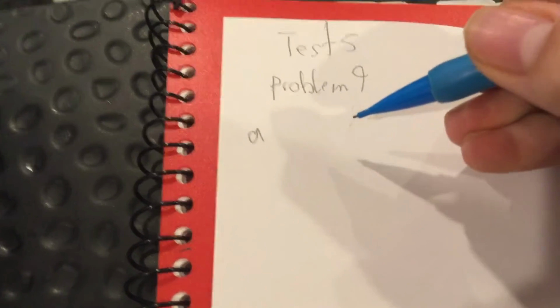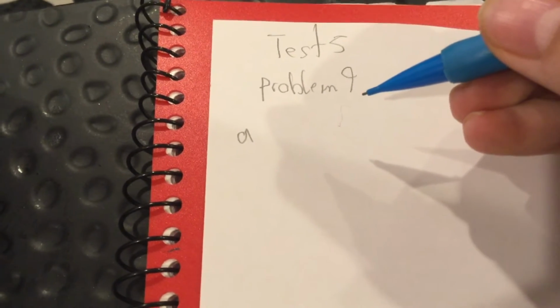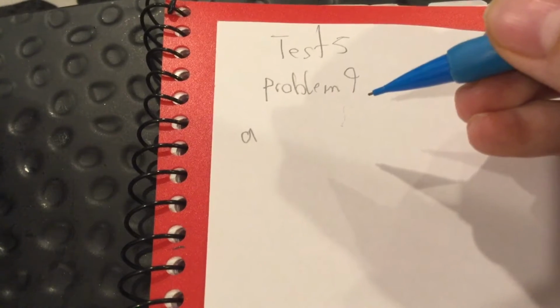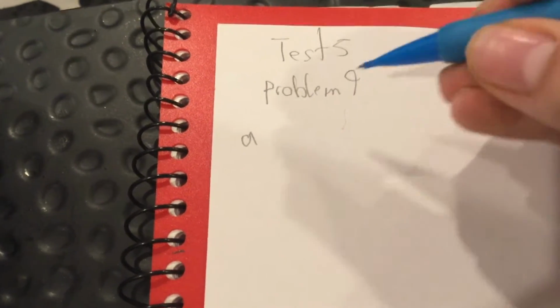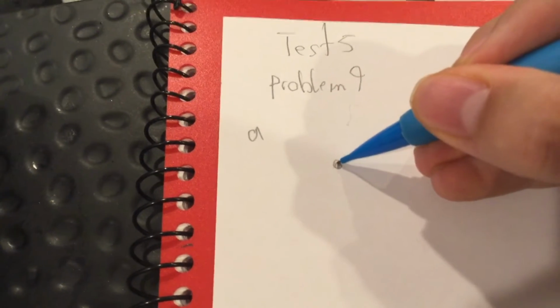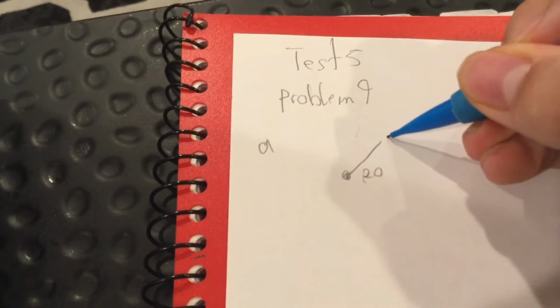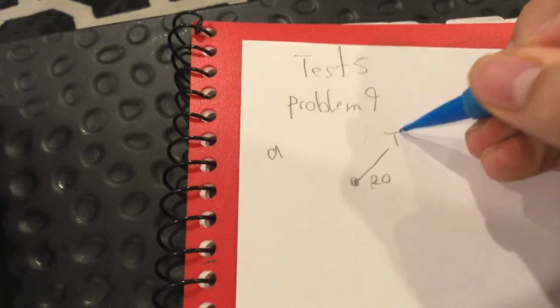You pull a crate using a rope as in figure 1, except the rope is at an angle of 20 degrees above the horizontal. T is the tension of the rope.